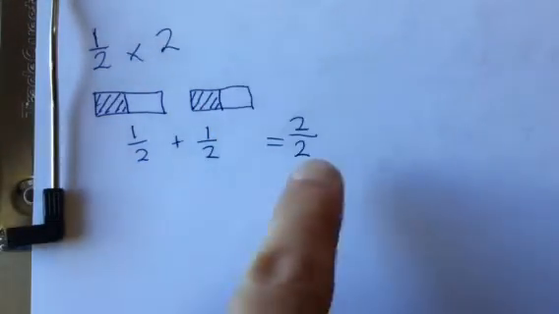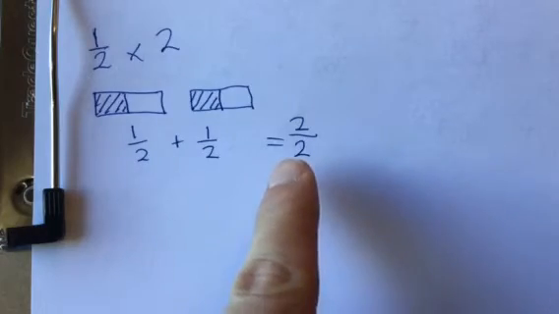Well, when you look at this, we actually have an improper fraction as our answer. 2 divided by 2 is really just 1.